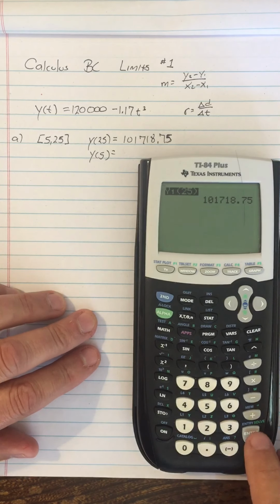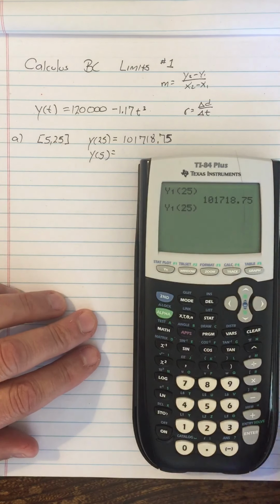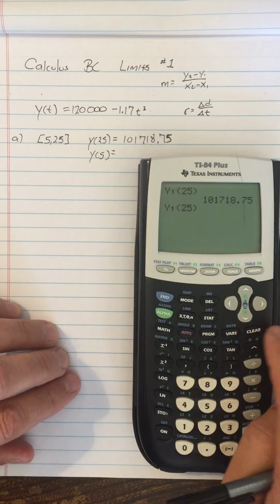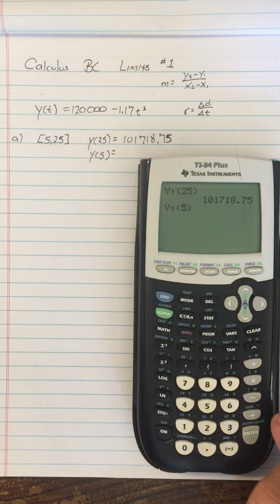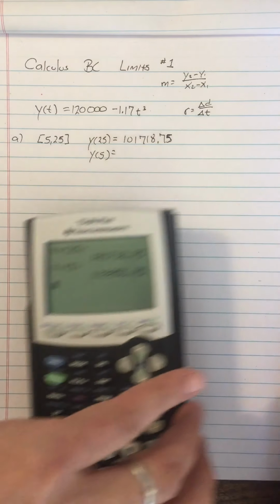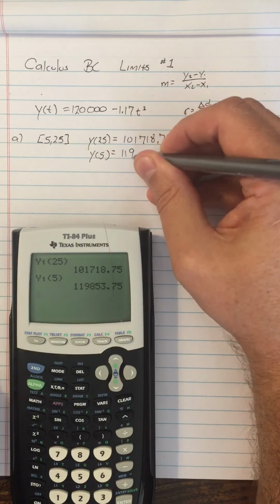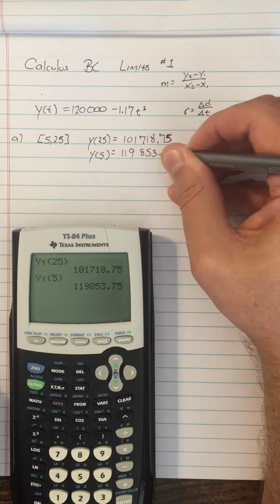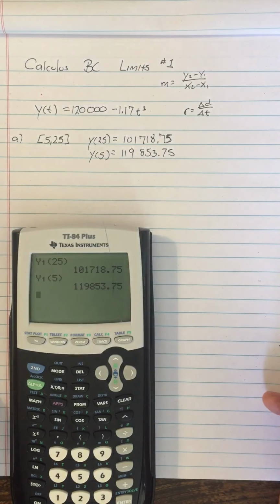Now here's where this is really going to pay off, because I can come up and copy this line just by highlighting it and pressing enter, and it copies the line. Now I just come over here, delete the 2 by hitting delete, and now I've got y1 of 5, and I don't even have to go through the rigmarole of getting the y functions again. I press enter, and I've got 119,853.75.